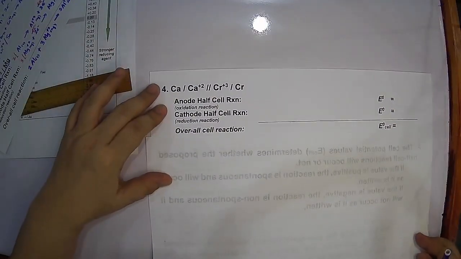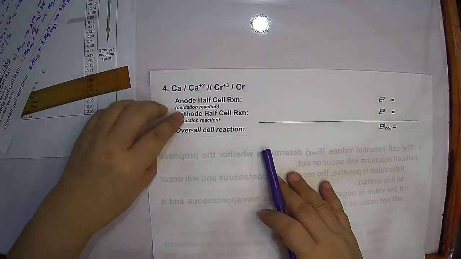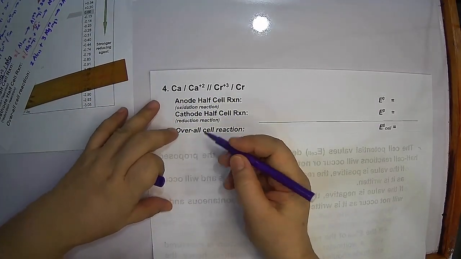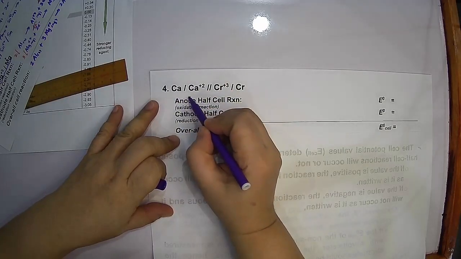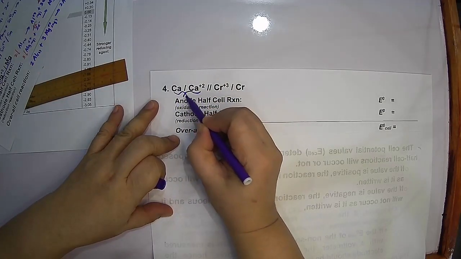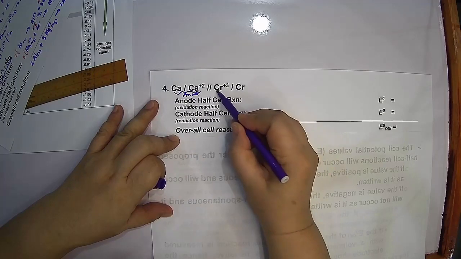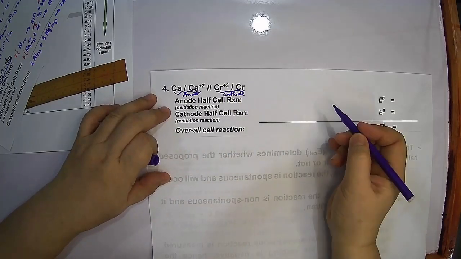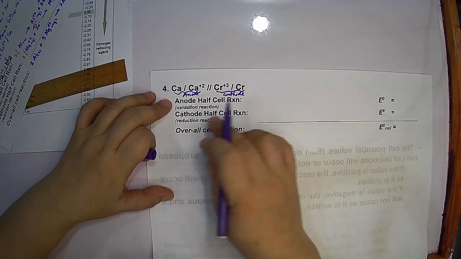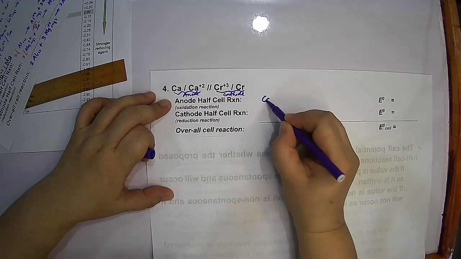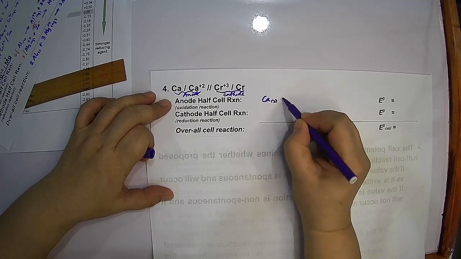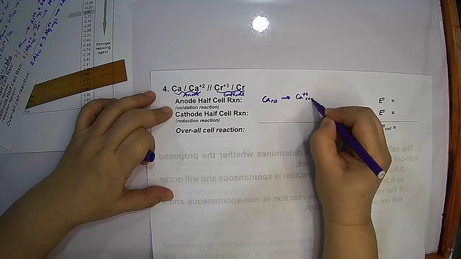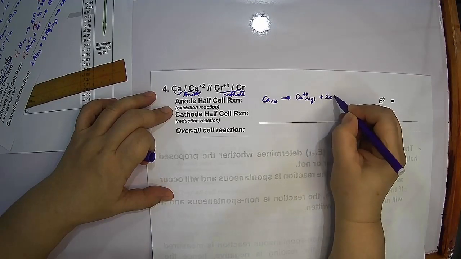Moving on to the fourth number, we have here calcium as your anode and chromium as your cathode. For the anode, we have calcium. So you have calcium solid undergoing oxidation, giving calcium ion plus 2 electrons.